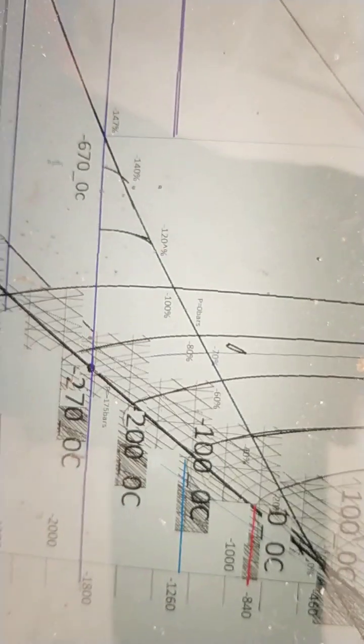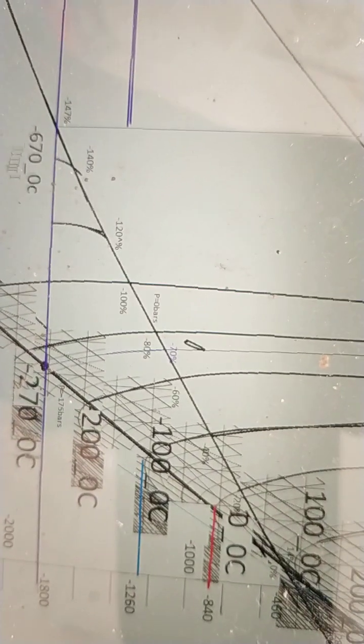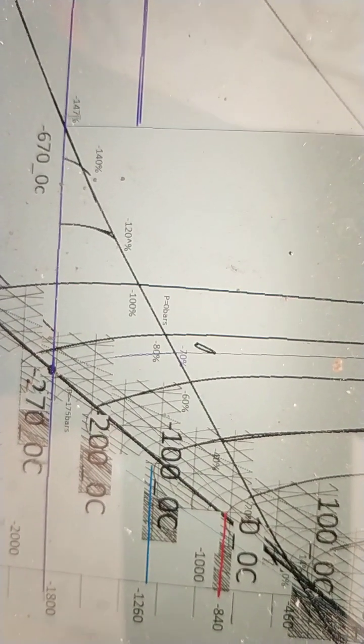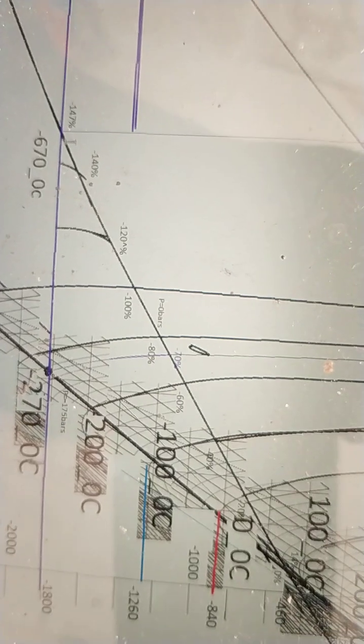So when you extend at absolute zero, the negative 270, when you extend the line and follow this concept of pressure dropping, I mean temperature dropping, you'll find yourself at negative 670 degrees Celsius, and then the quality will be at negative 147%.